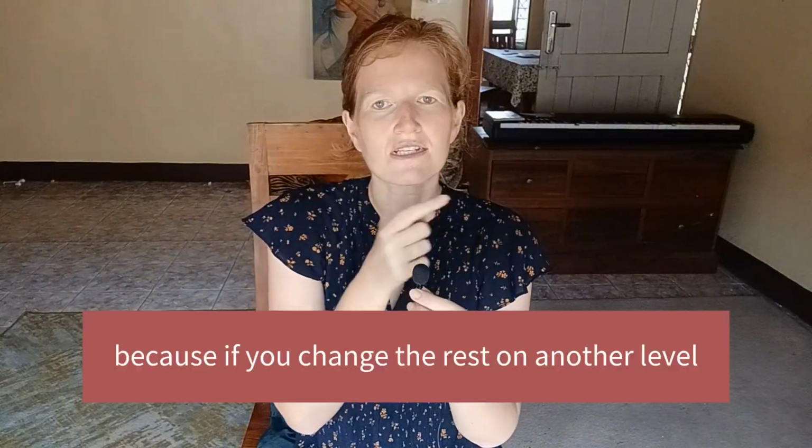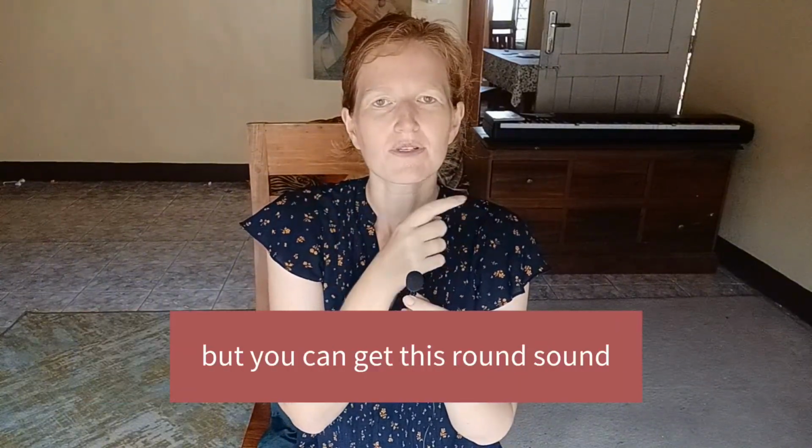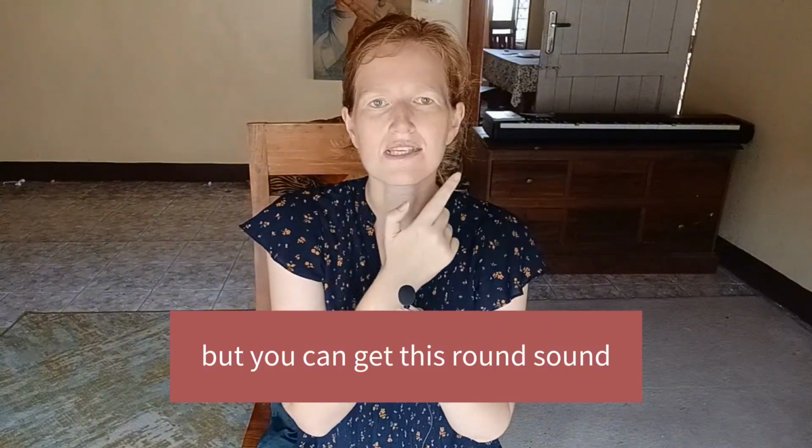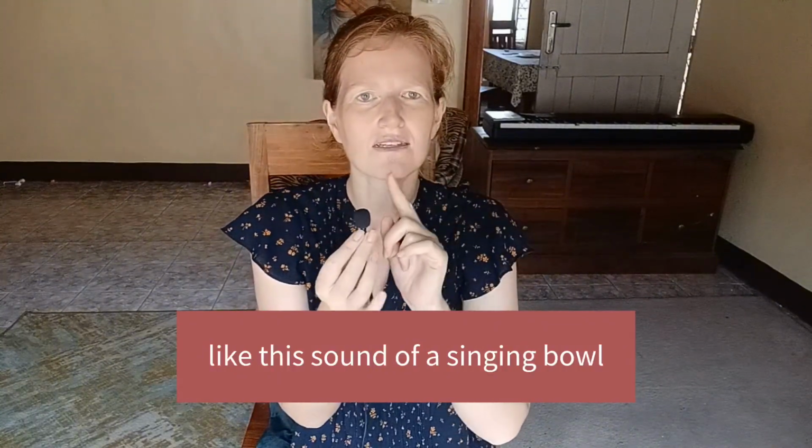And if you sing all the natural sounds on the same resonant level, because if you change the resonant level, you won't get the same effect, but you can get this round sound. It's like this sound of a singing bowl. Okay? So we say, can you hear?